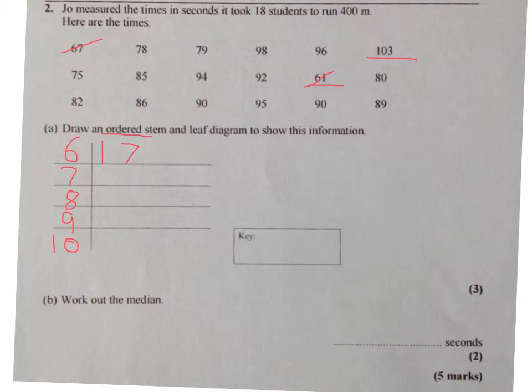There are no more numbers in the 60s, so now I must move on to the 70s, and the smallest number in the 70s is 75, so cross it out and put a 5. I would then continue like this until I've put all 18 data items in my diagram.